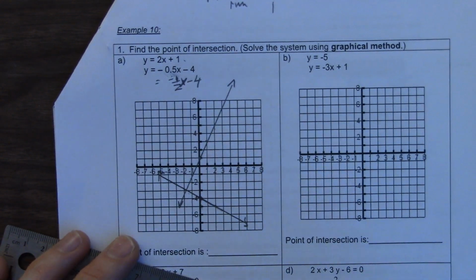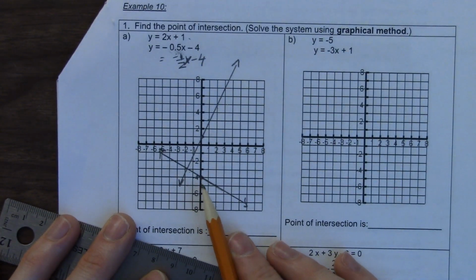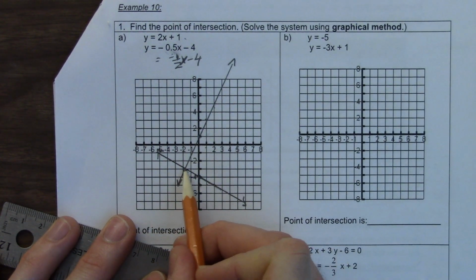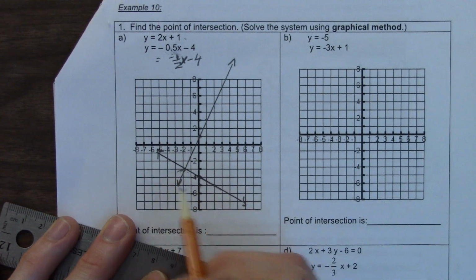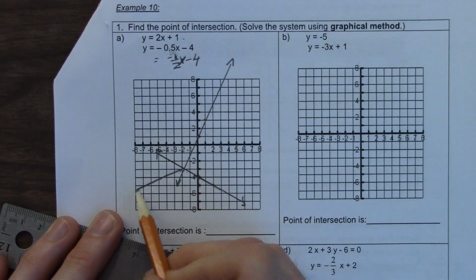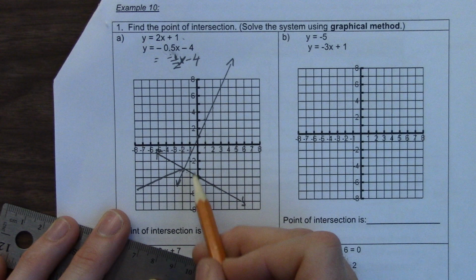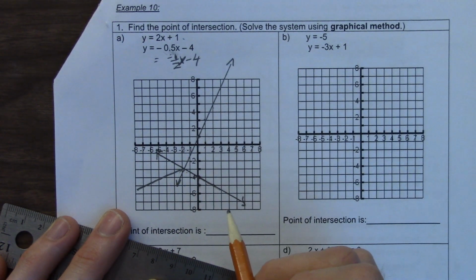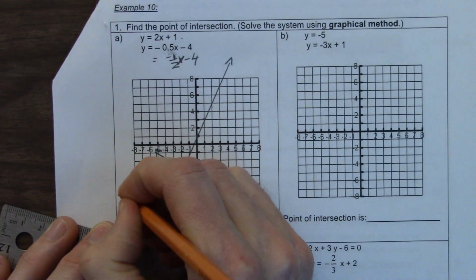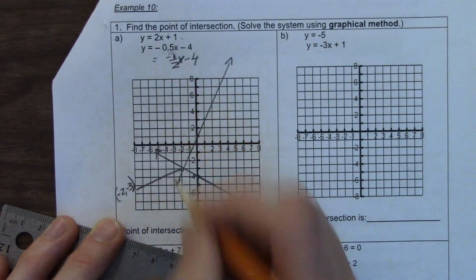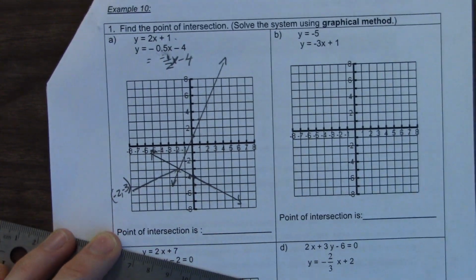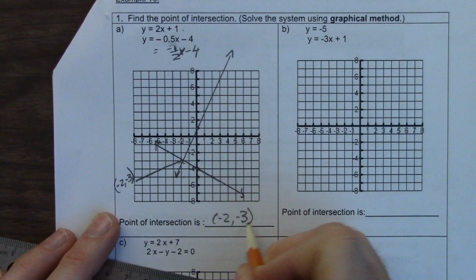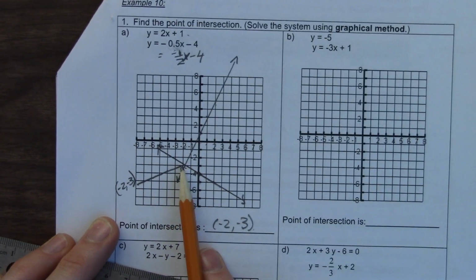Yeah, I was just asking what you did, like what's the points, because I can't really see. Yeah, I'm going to say, see this point here? We're going to call it this point here. We're going to say that this point is negative 1, 2, and negative 1, 2, 3. So negative 2, negative 3. That's what we're going to call that point. Negative 2, negative 3. It's very close to that on the graph.